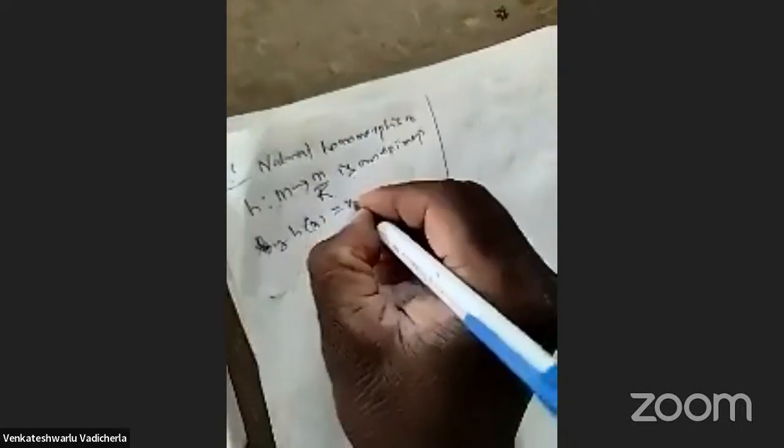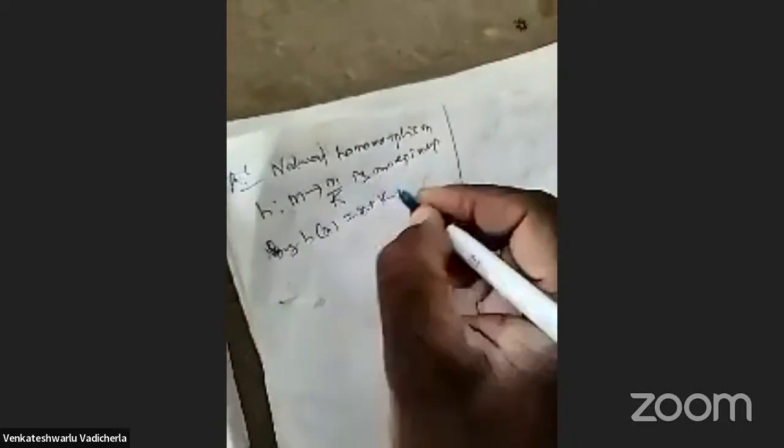The epimorphism is defined by h of x is equal to x plus K, for all x belongs to M.